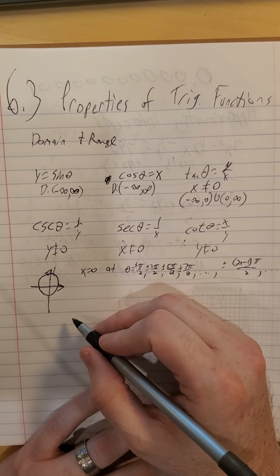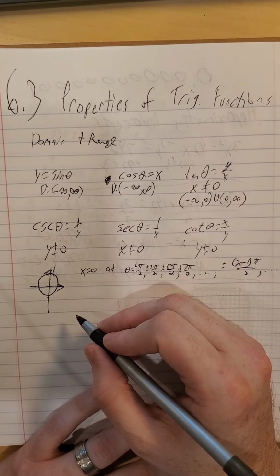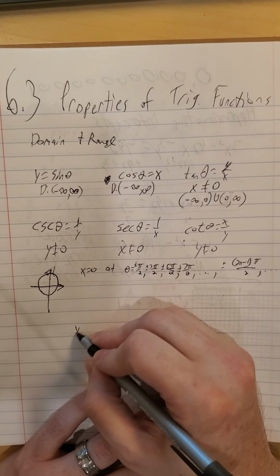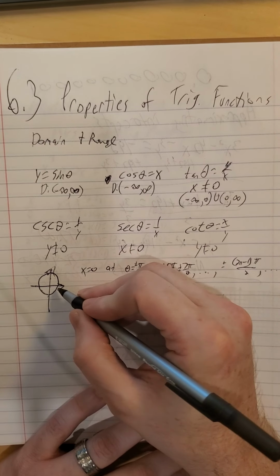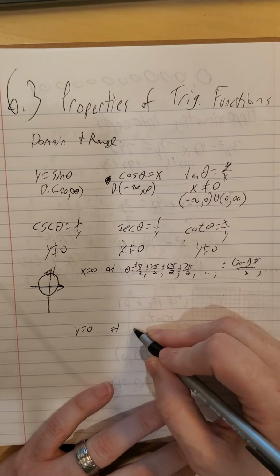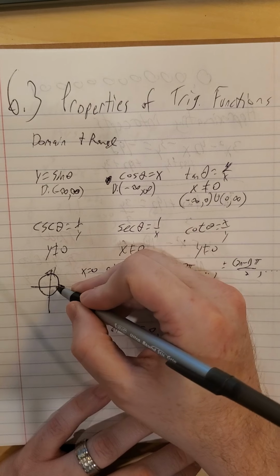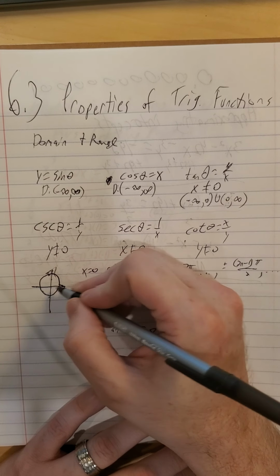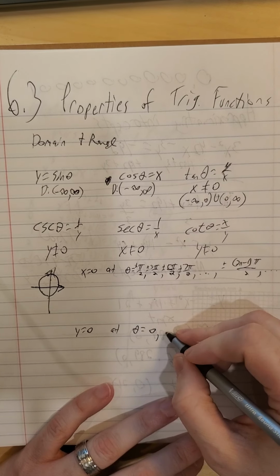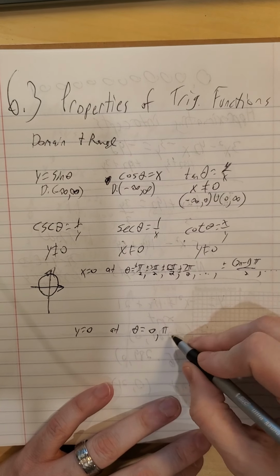We also want to look at where y equals 0. That happens at theta equals 0. y values are back down to 0 at a half circle, so pi, 180 degrees.